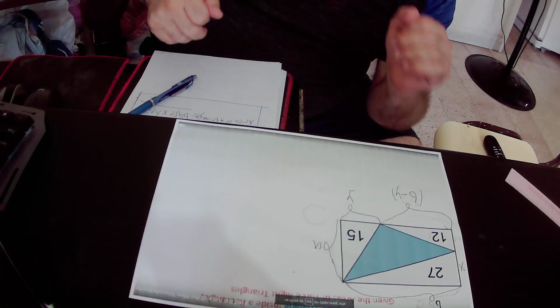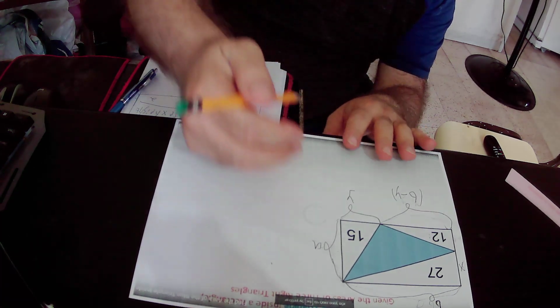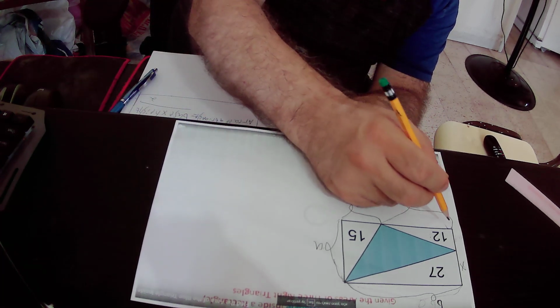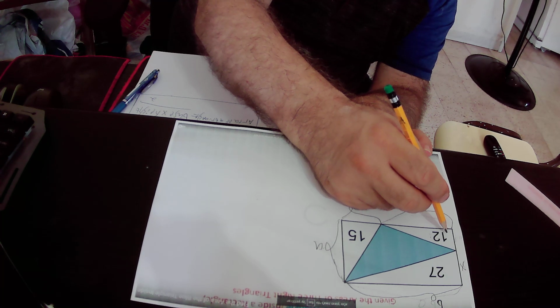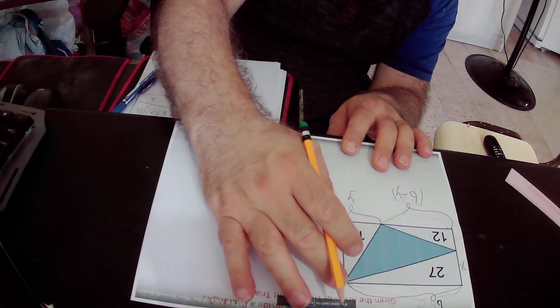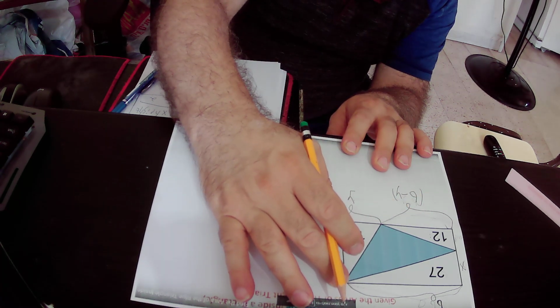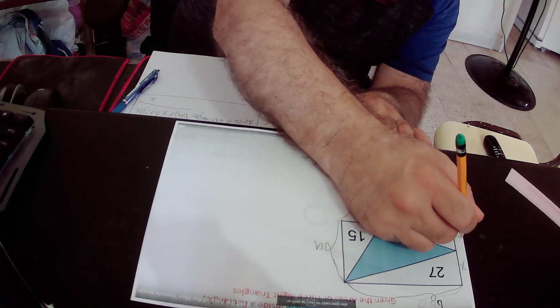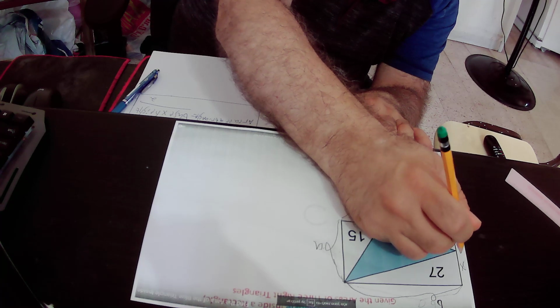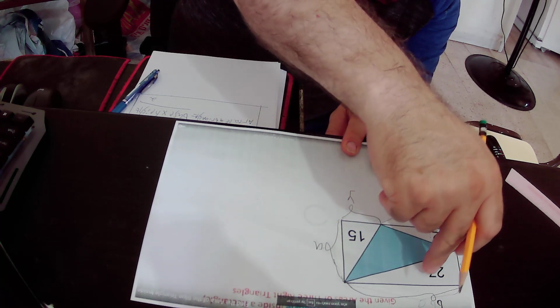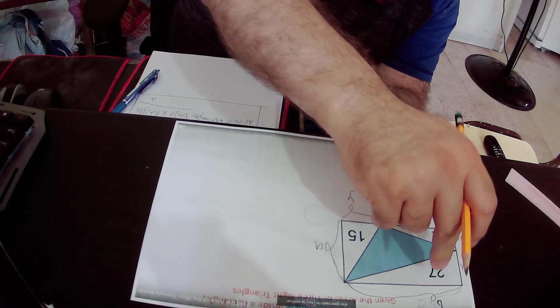So you can see immediately that the height of this triangle whose area is 12 units will be the width of the rectangle, that is A, minus the height of the triangle whose area is 27 units.